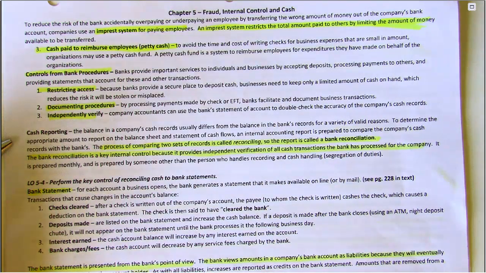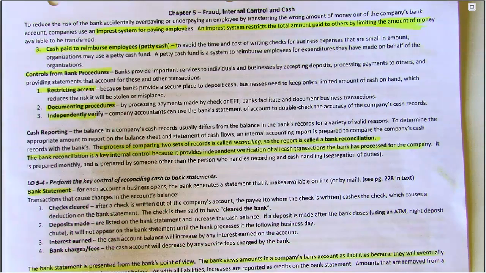Now let's take a look at cash reporting. This last step, the comparing of the two sets of records, is called reconciling the cash or the checking account. So the process and the related report is called a bank reconciliation. This is a key control because it provides independent verification of all cash transactions the bank has processed for the company. It's an internal report and is prepared by someone other than the person who handles cash and other than the person who handles the record keeping for cash.